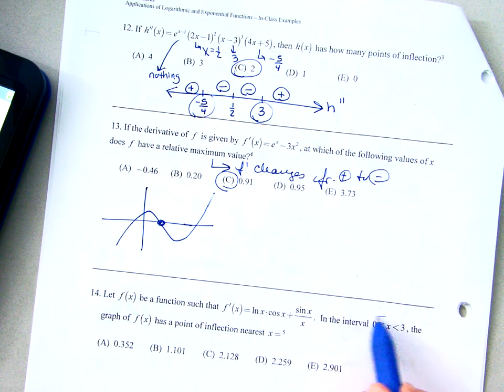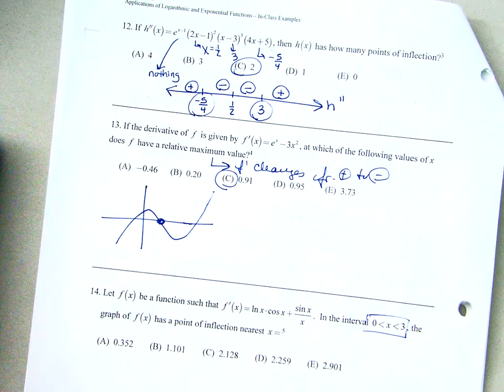They gave you an interval to focus on, so make sure you set your window appropriately. Also make sure you're in radian mode because there's trig in there.